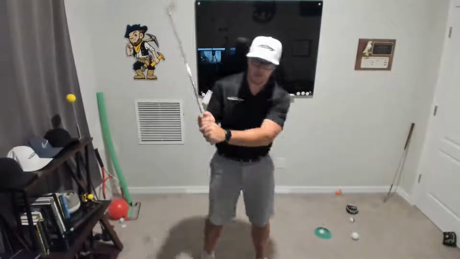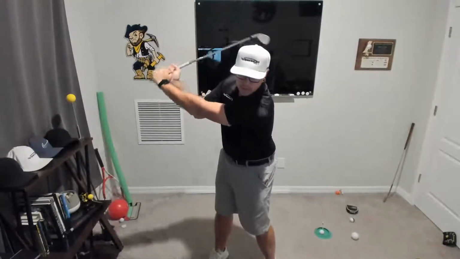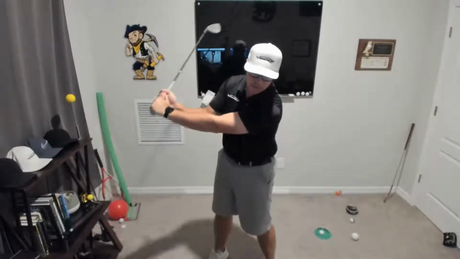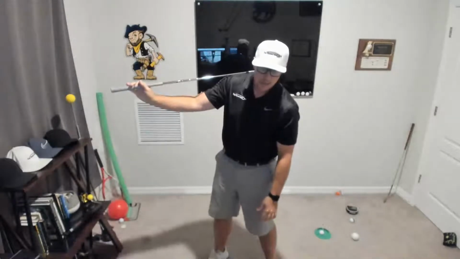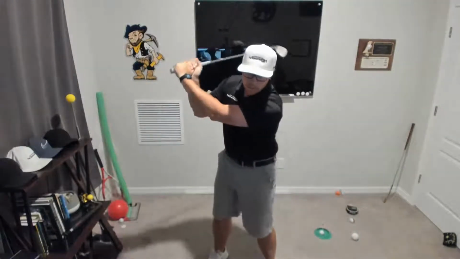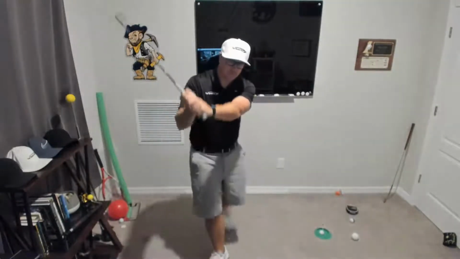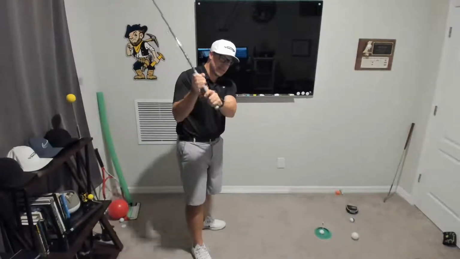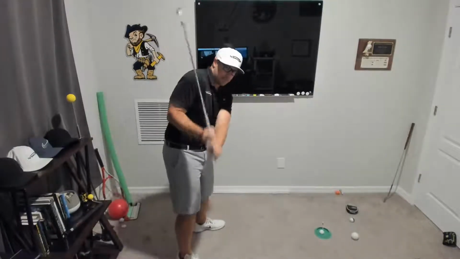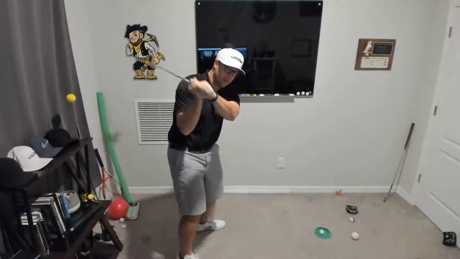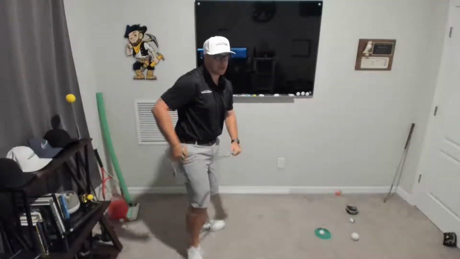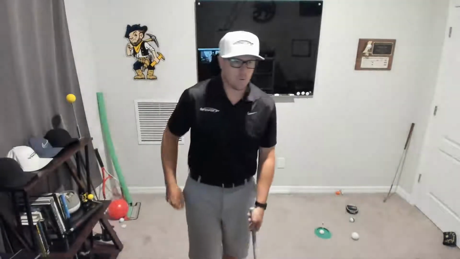I like the feeling more of the hands moving out away from the body, right? Like I'm taking an arrow out of the quiver, moving away from the body to create this lag. Because typically that's not going to be a steep motion. That's going to be more of a shallow and lag motion. But you've got to find what works best for you.